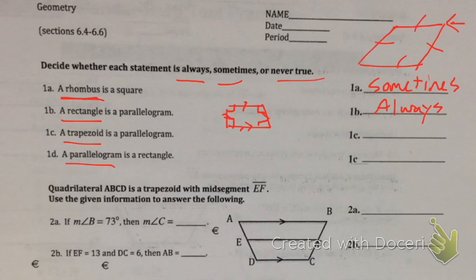A trapezoid is a parallelogram? A trapezoid is never a parallelogram. It's just a different shape altogether. So keep in mind, those kites and trapezoids are never like those down the middle, the parallelogram, rectangle, rhombus, etc.